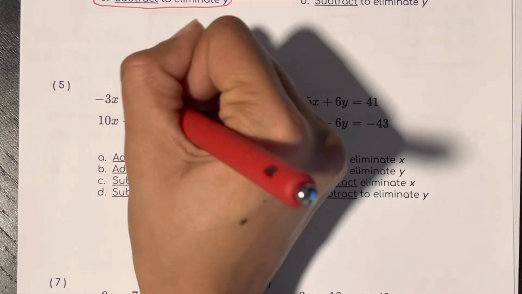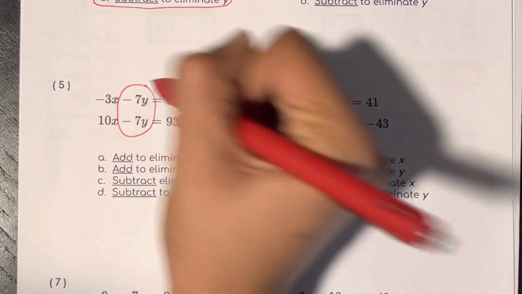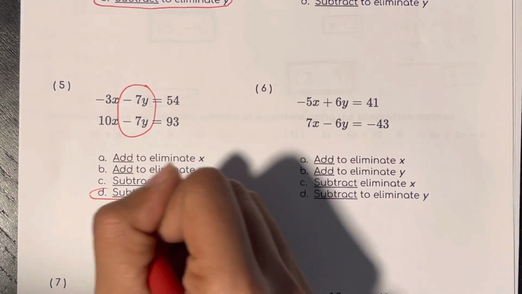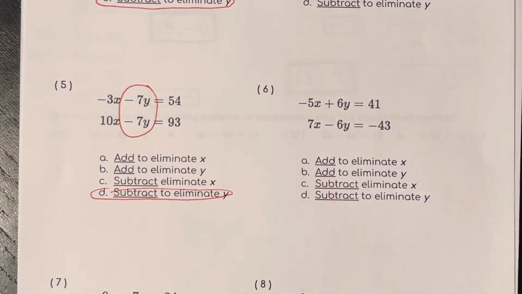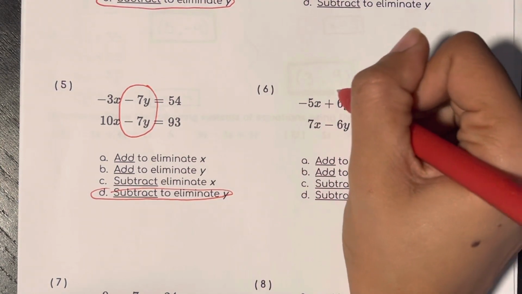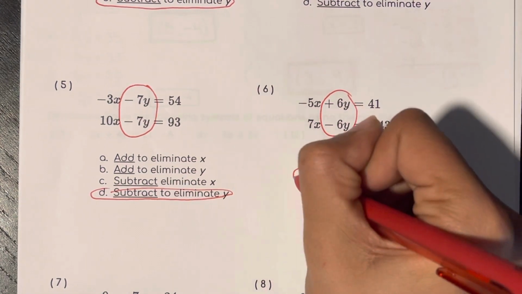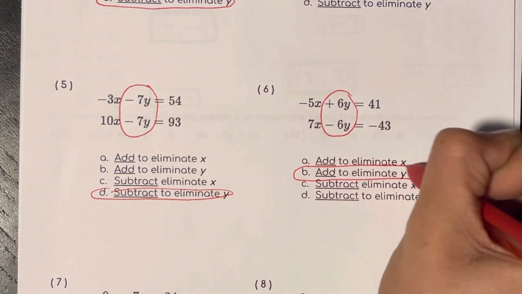Number 5, my y's are the same. Here, my y's are the same again, but they're opposite signs, which means I'm going to add to eliminate the y.